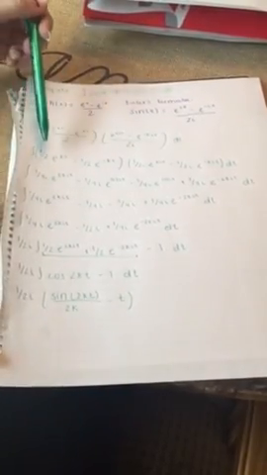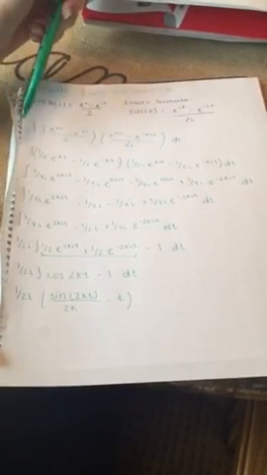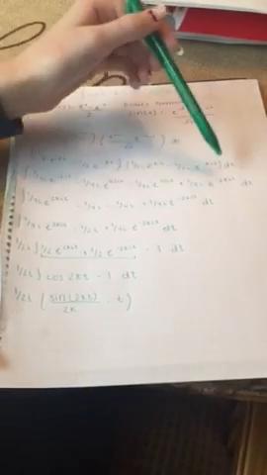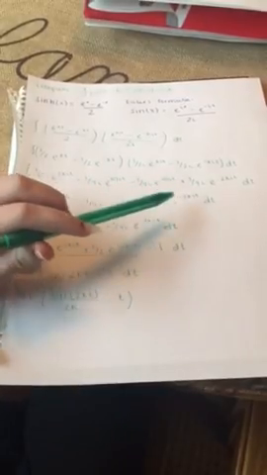Then I just FOILed these two expressions out, since they were multiplied: the two firsts, the outers, the inners, and the lasts. That gave the integral of 1 over 4i times e^(2kit) minus 1 over 4i e^(0it) minus 1 over 4i e^(0it) plus 1 over 4i e^(-2kit) dt.